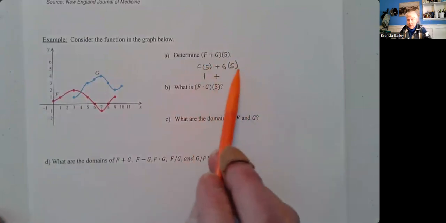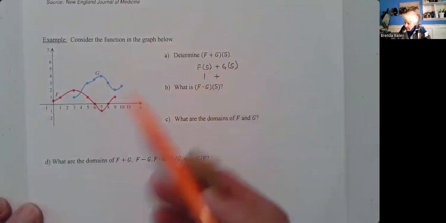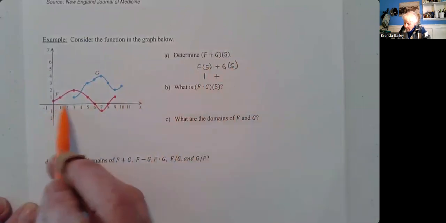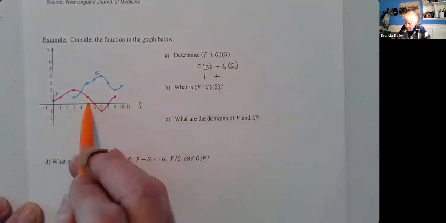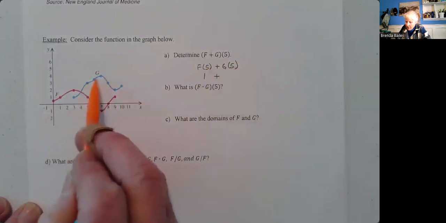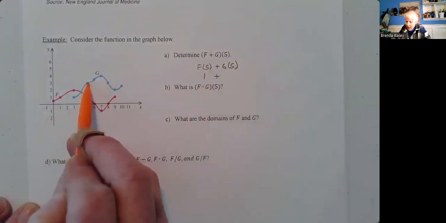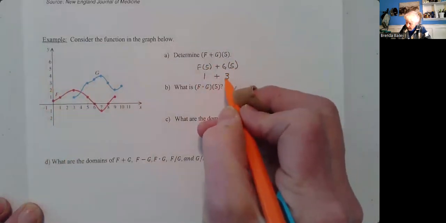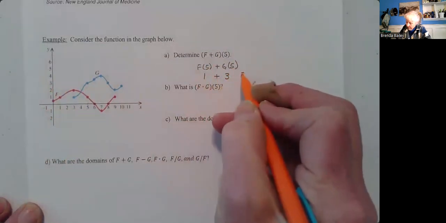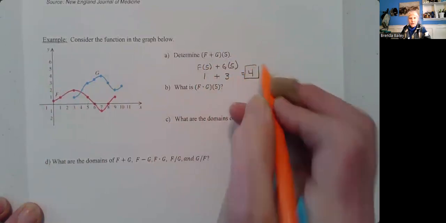Then we're going to do the same thing with the G function. We're going to go to 5 on the X, okay, so there's 5. We're going to go to the G function, which is blue. And that Y coordinate is 3. And then we add them together for our answer.